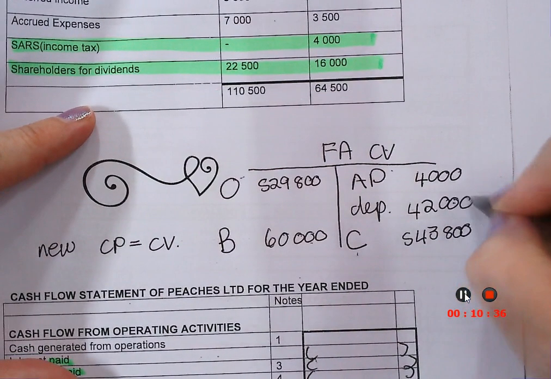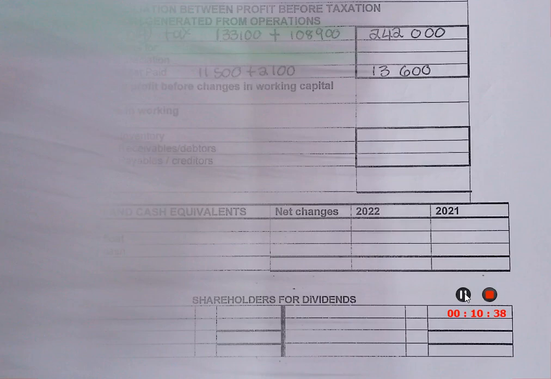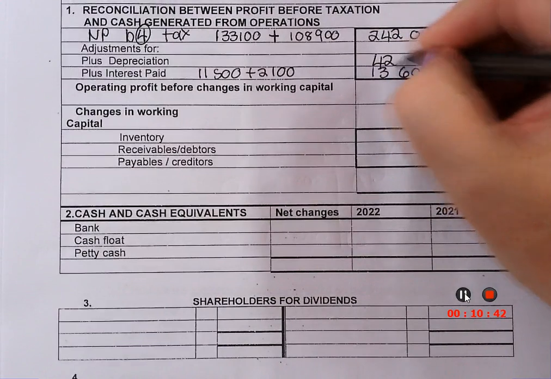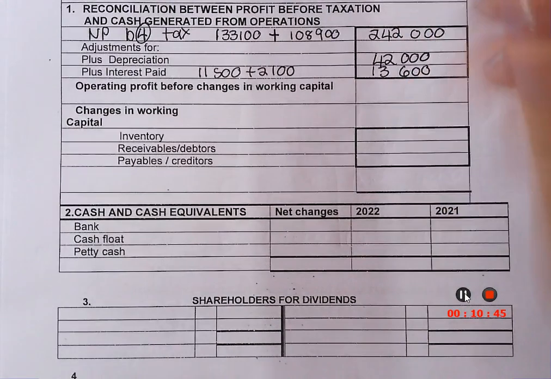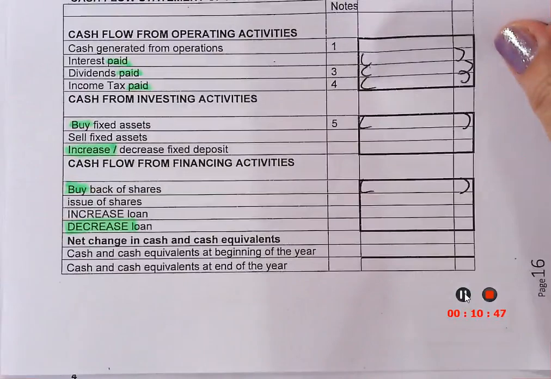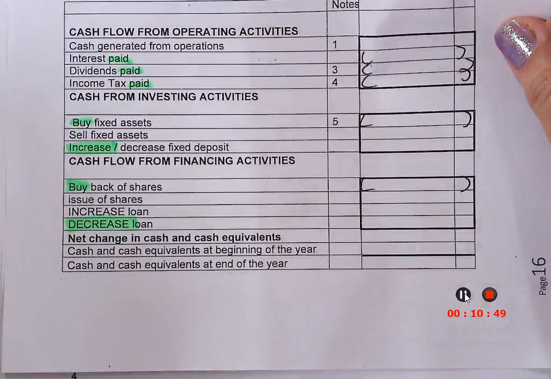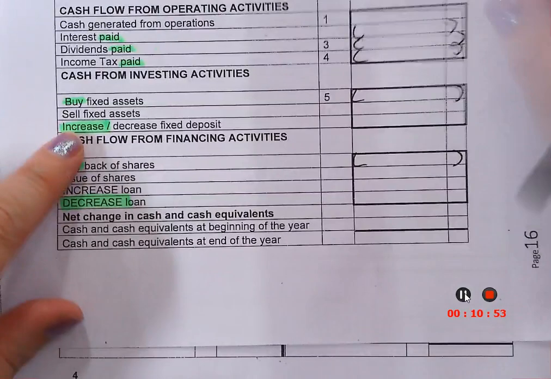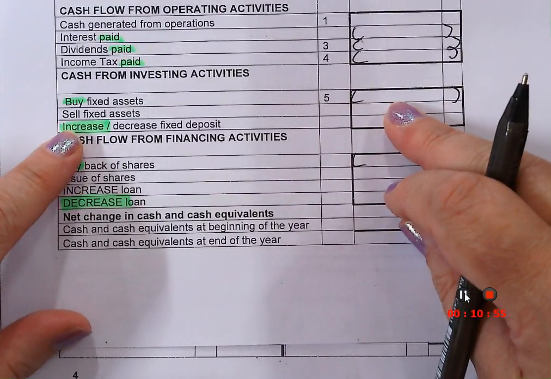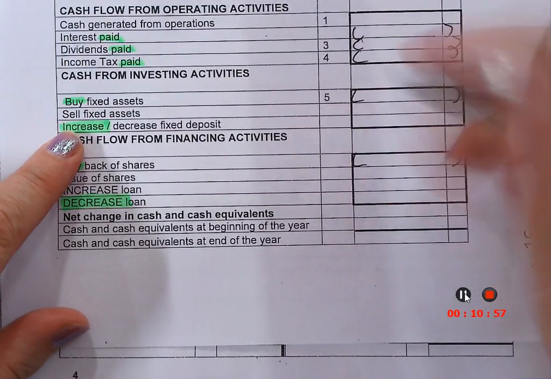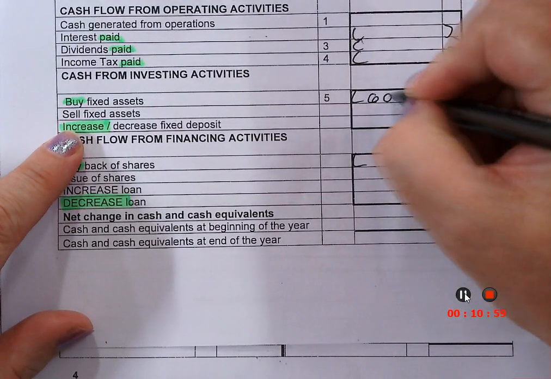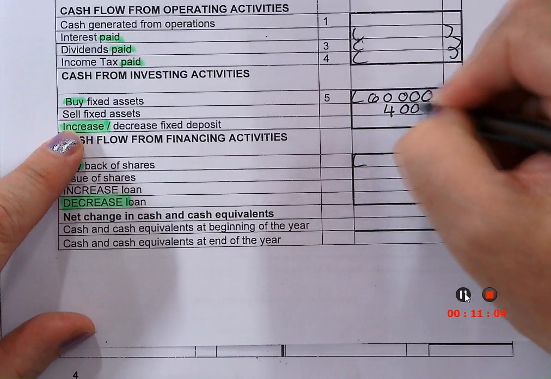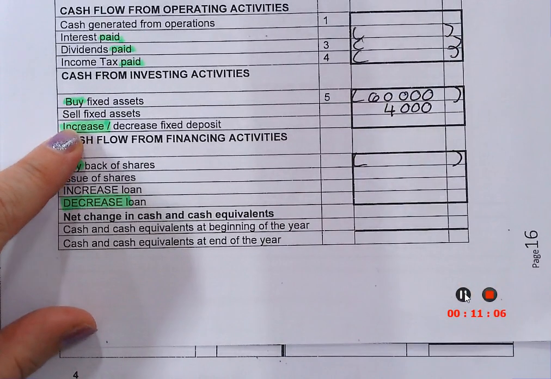And that 42,000 I'm going to put in here. And before I forget, while I still have the information for fixed assets in my mind, I'm going to put it in the face already. I bought fixed assets for 60,000 and I sold fixed assets for 4,000.